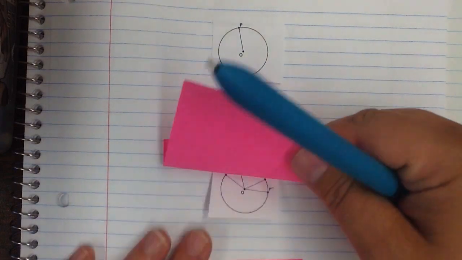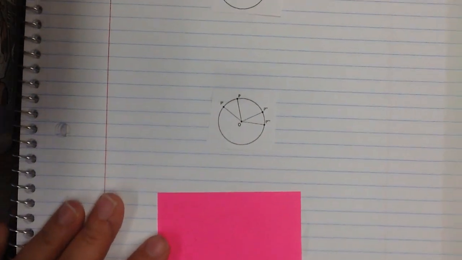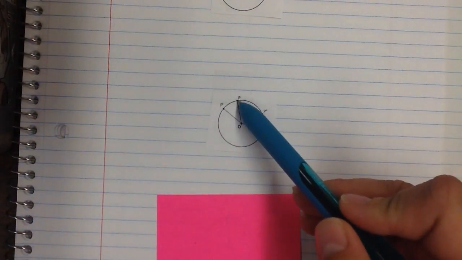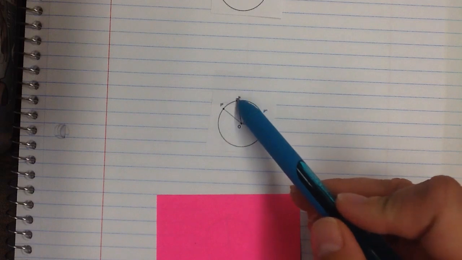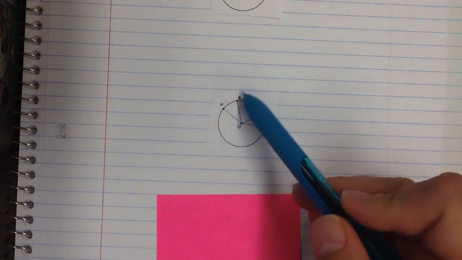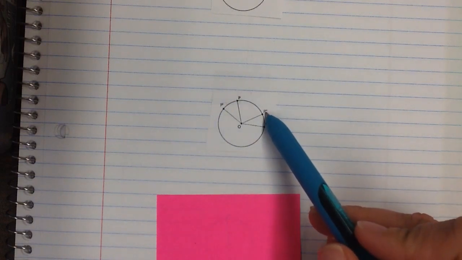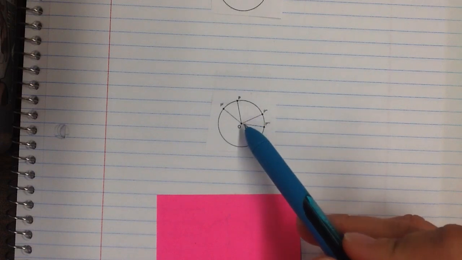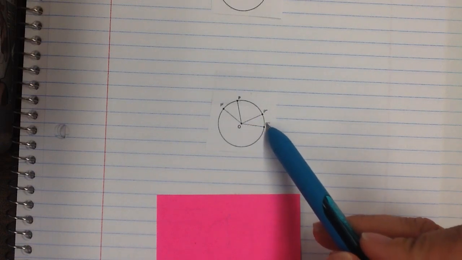So here's what it would look like. Here's P prime. It moved here. Here's another example, P prime prime. It's the second time it was moved. And then there's a third example, P prime prime prime. That's the third time it was moved.